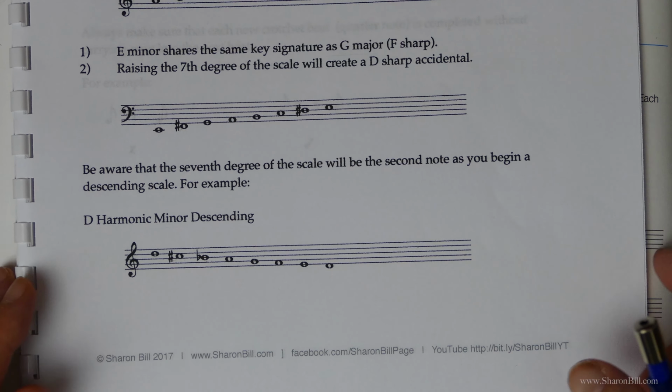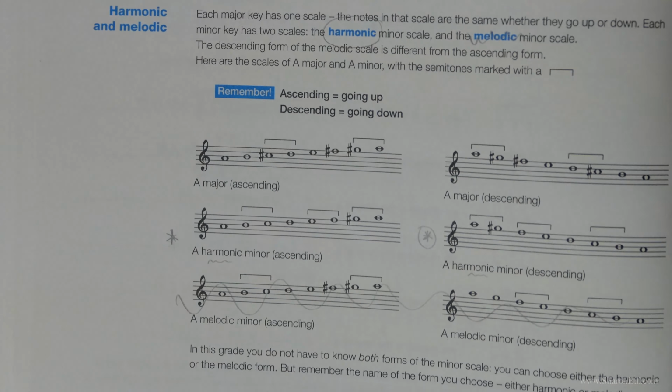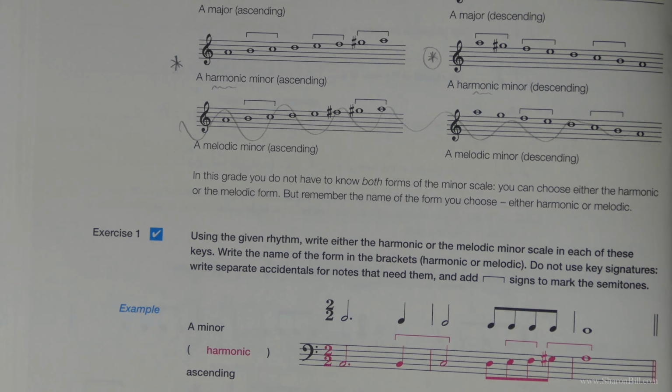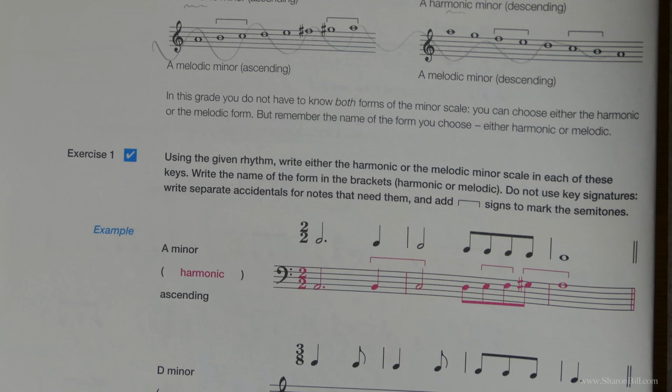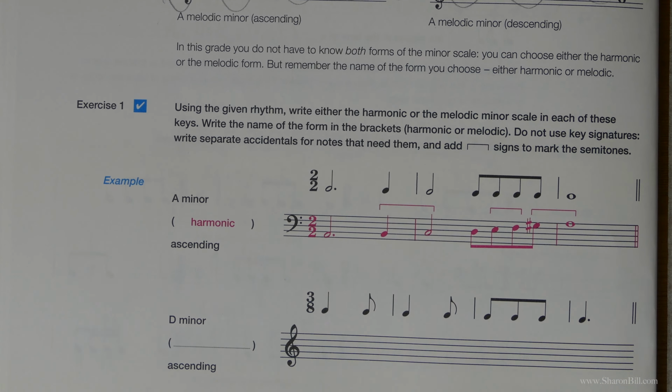So it's literally those two steps, and we've got pages and pages of examples literally reapplying those two steps in lots of different ways. There's not a great deal of information, but it can be applied in lots of different ways. So let's have a look at exercise 1.